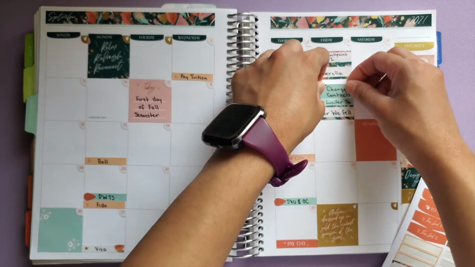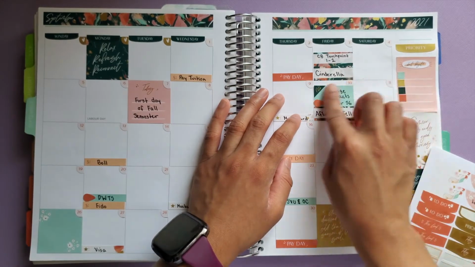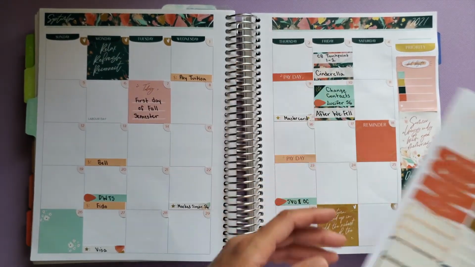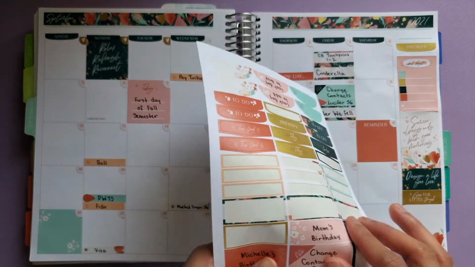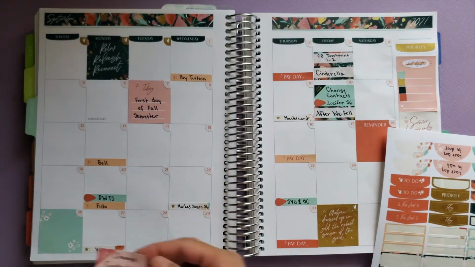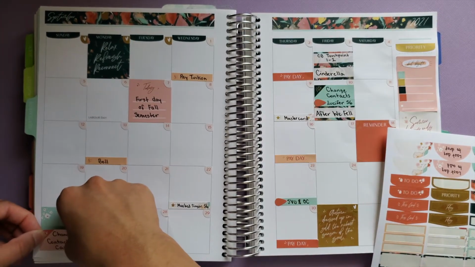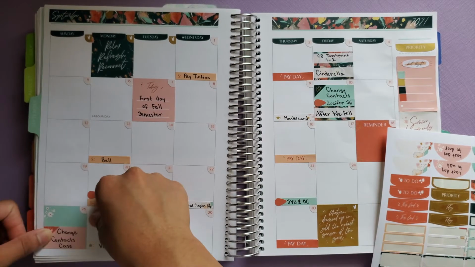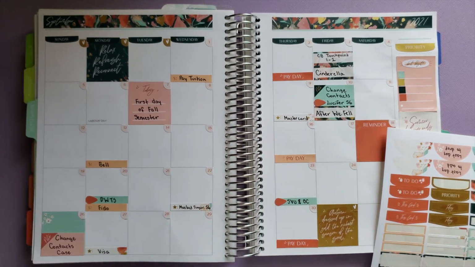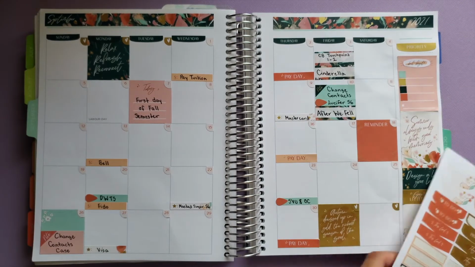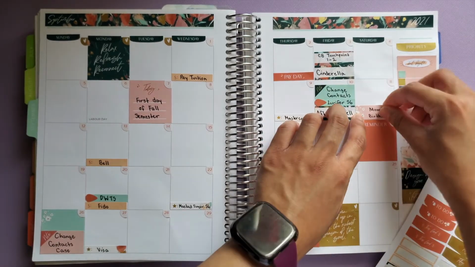So I have Change Contacts, so I'm gonna just put it on above. Don't mind that they are the same color. I'm kind of lazy to fix that. Then I have Change Contact Case, which is on the 26th. I could have written it directly on there if I knew. My mom's birthday, I'm gonna put here on the 11th.